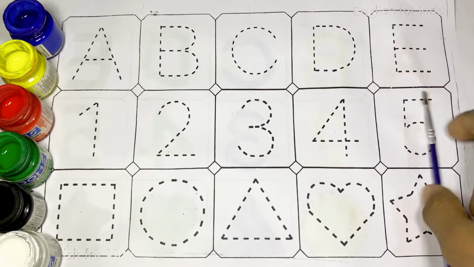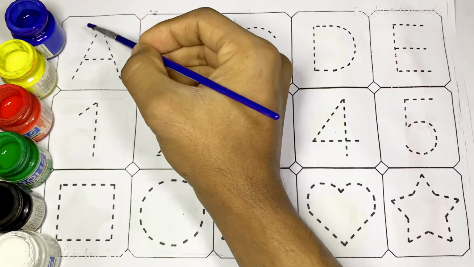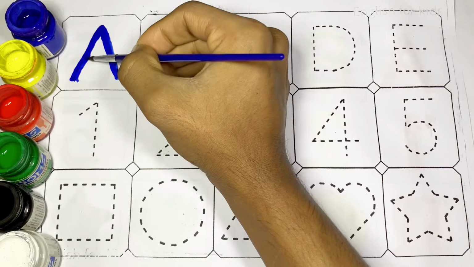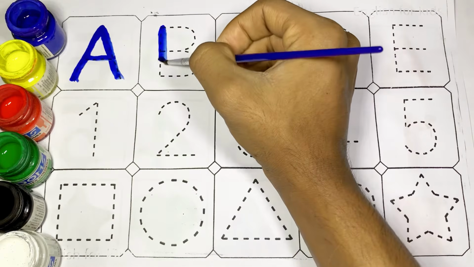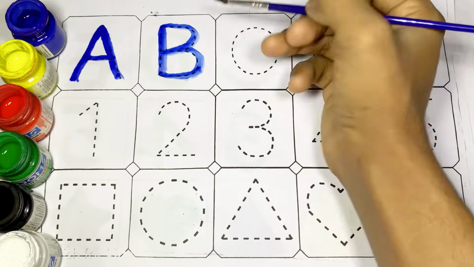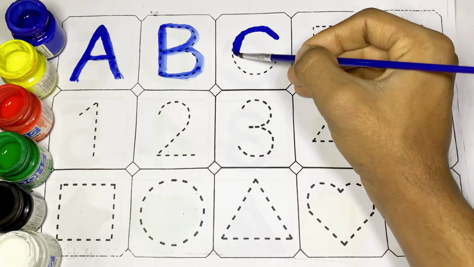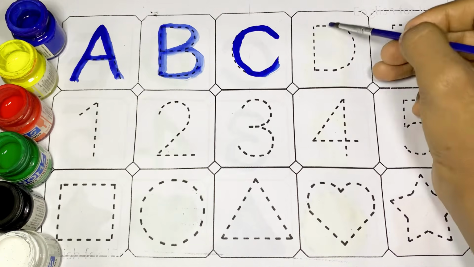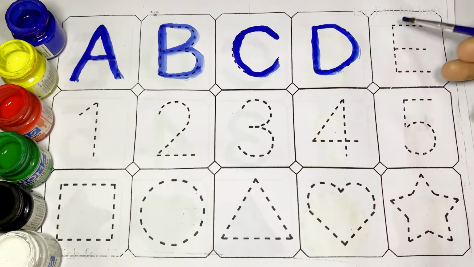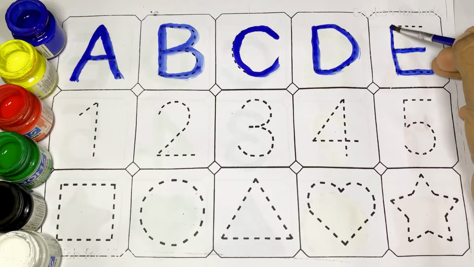Kids, now draw alphabets. And first we draw A. And here is blue color. A for apple, A for airplane, B for ball, B for bat. Kids, again use blue color and draw C for cat, C for car, D for dog, D for doll, E for egg, E for elephant.